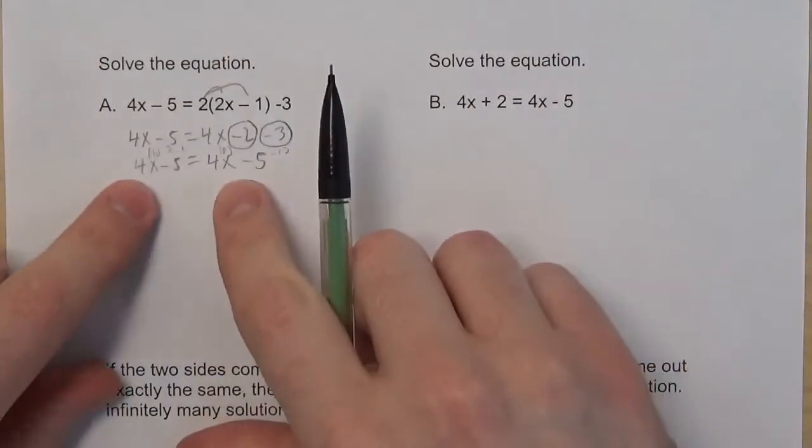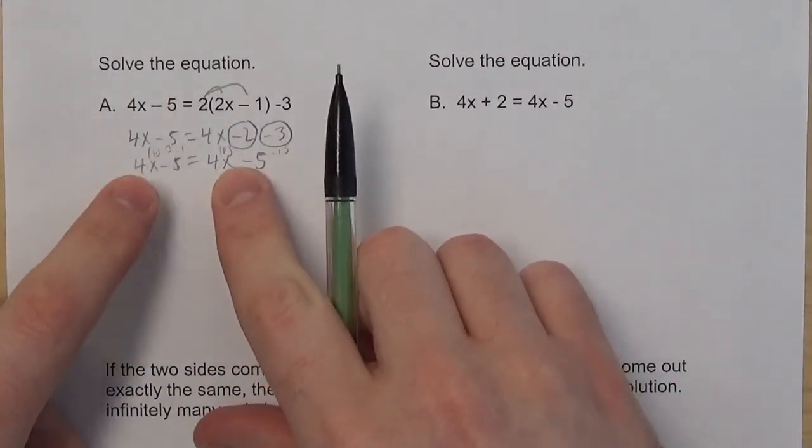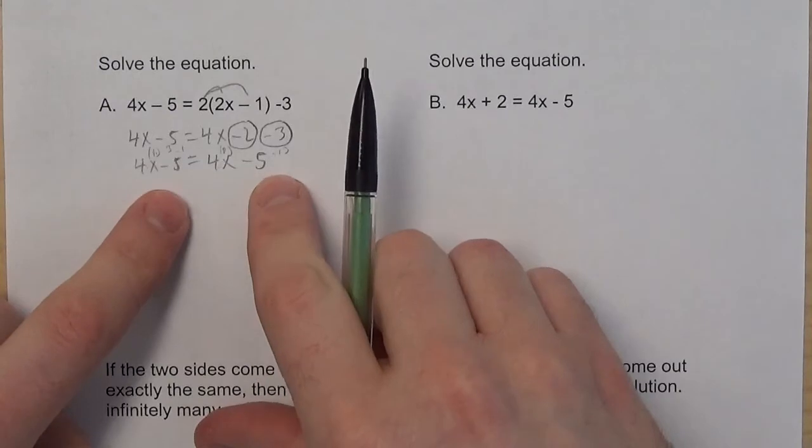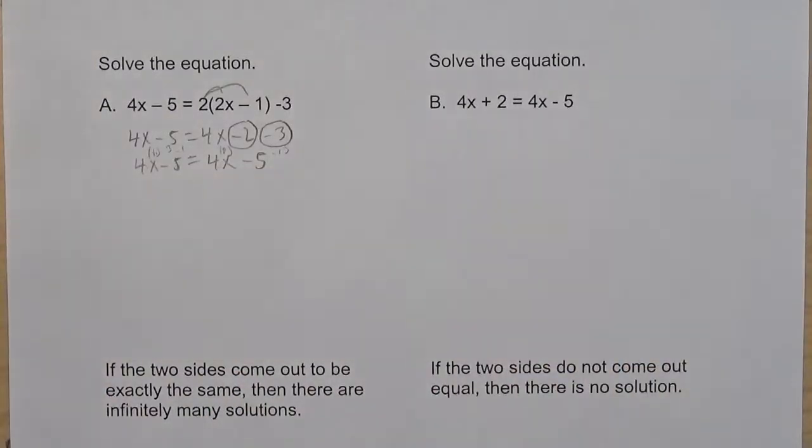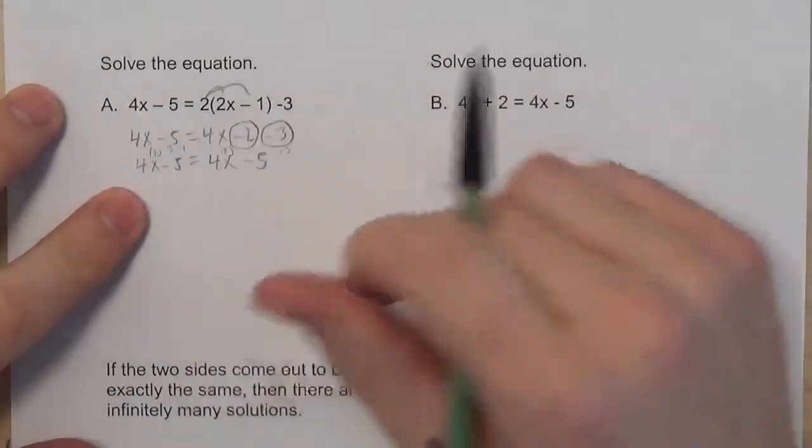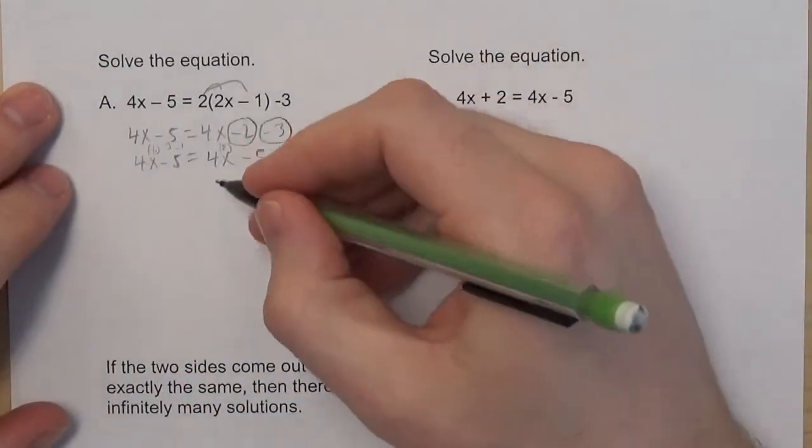Because whatever number we plug in, if we're always multiplying it by 4 on both sides, and then also subtracting by 5, if we're doing the exact same thing to the number on both sides, then it's always going to come out equal. So there isn't just one solution here. There's an infinite number of solutions because we could plug in anything. If we tried to continue solving this, let's say that you didn't recognize right away that these two sides were exactly equal.